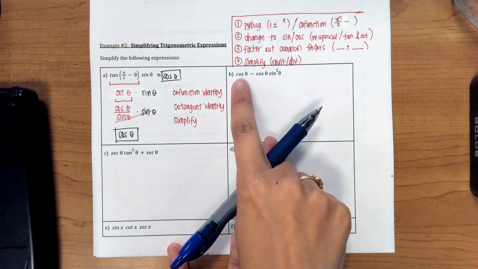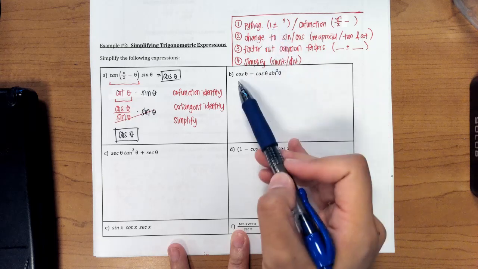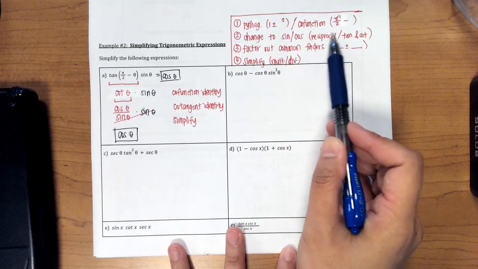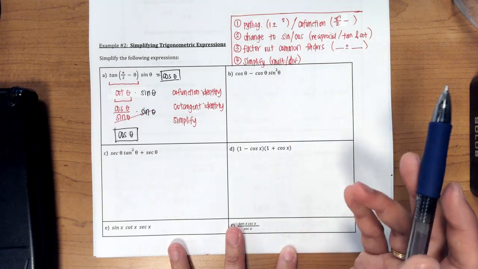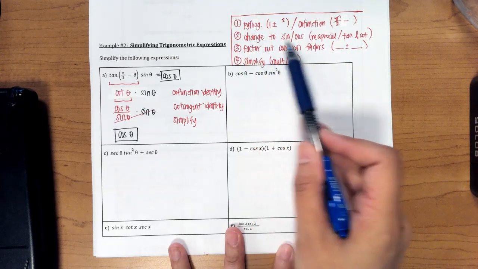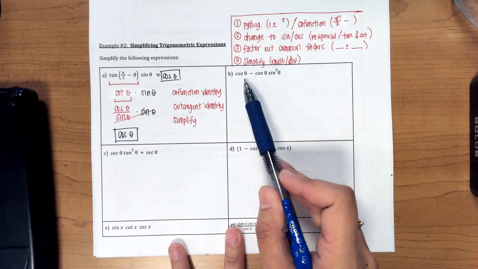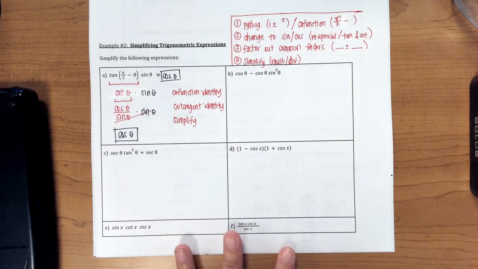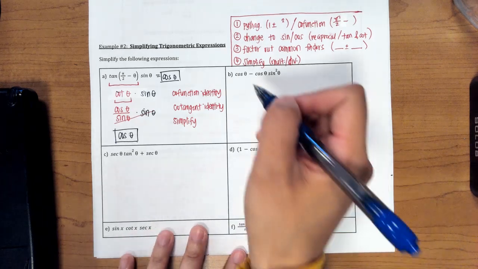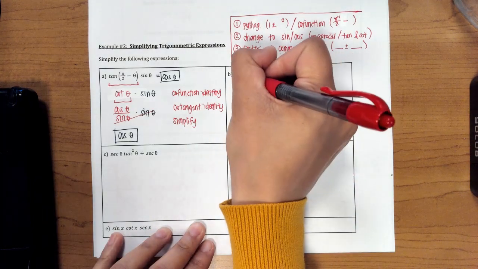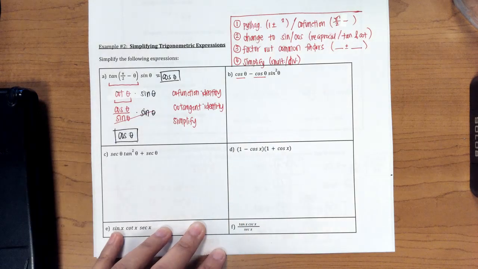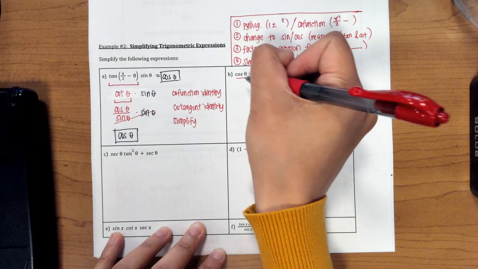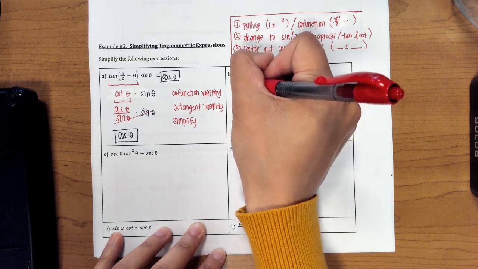B. This one, we don't have a 1 in there, so that's a signal right away. There's no Pythagorean identity. There's no cofunction identity because there's no pi over 2, so we're going to check step 2. Well, everything's already in terms of sines and cosines, so we are done with step 2. Step 3 says to factor out common factors. Do you see how they both have a cosine and cosine? That means I can divide both terms by cosine and cosine, like I can factor it out.